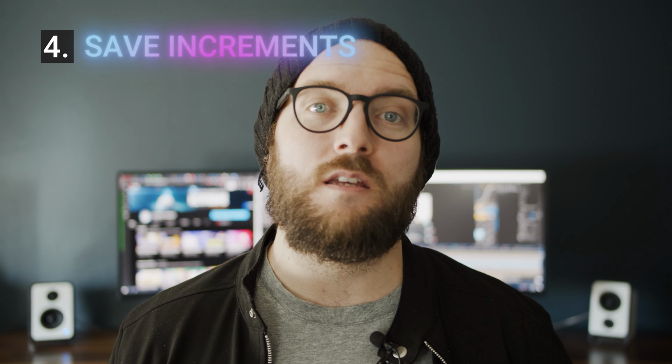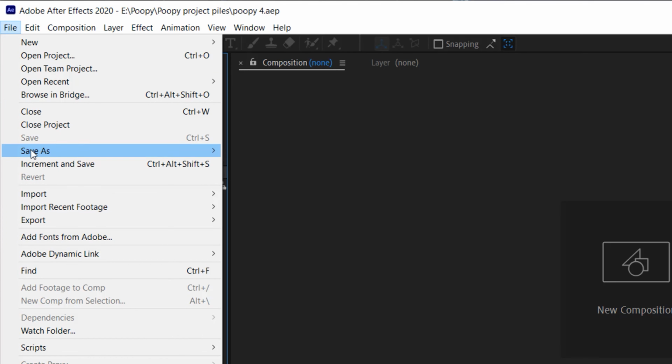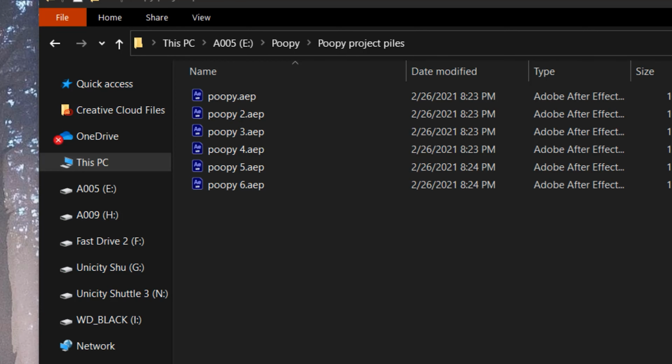Okay, my 4th tip is to start actually using the increment and save feature. Go to File, Increment and Save. This is just a really easy, quick way to save a new project file with a number added to it so that you can preserve all your different ideas while you continue to explore creatively what you're working on. This is a good habit to get into. Oftentimes your early ideas can be your best ideas and you want to be able to preserve those while you continue to explore.